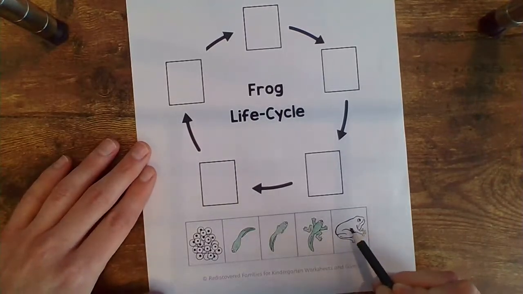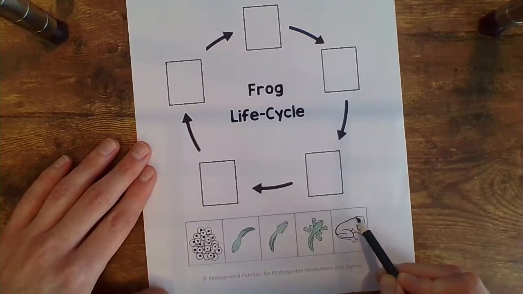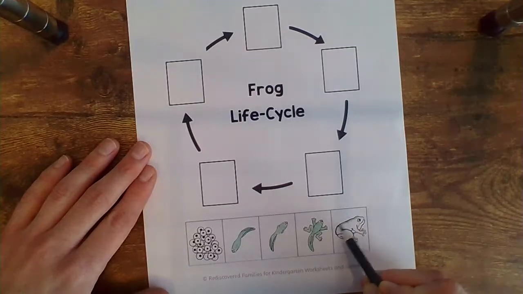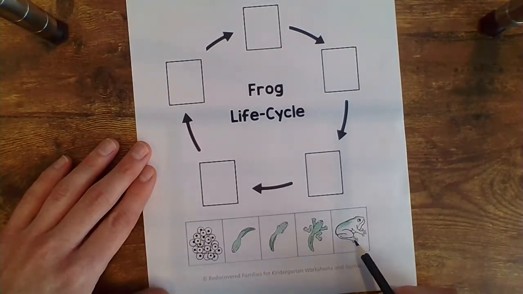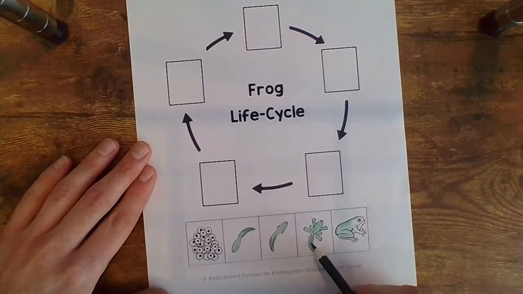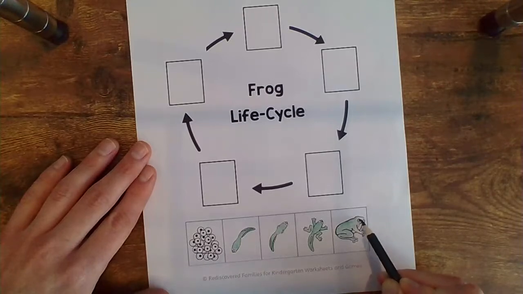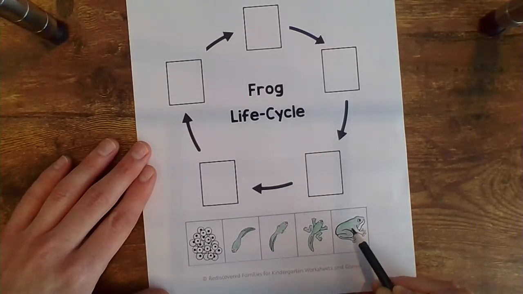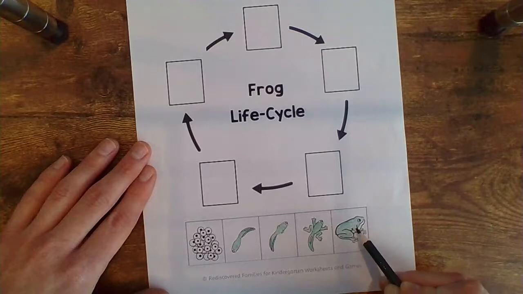Then this is the adult frog right here. This is what we think of when we think of a frog, right? They have these long hind legs that are kind of folded up like this, and then they can stretch them out straight to hop really high. And that tail is totally gone. The tail shrinks down until it disappears, and they don't have a tail anymore. And these forelegs are fully grown in as well.